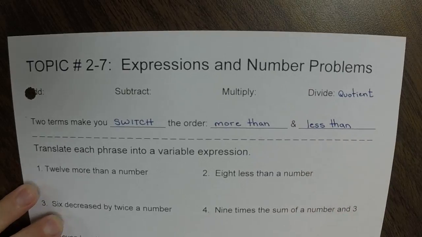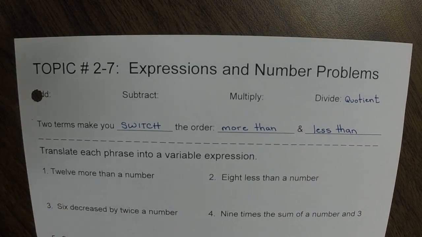And the reason for that, if I said I have more than you, in order to prove that, I would have to know how many you had before I could add to that to figure out how many more I had. Same thing with less than. I am 8 years younger than you or less than you. That would mean I'd have to know your age first and then subtract. So those are switch words. And I will go ahead and suggest that you pause the video now and highlight every time that you see more than or less than on your paper.